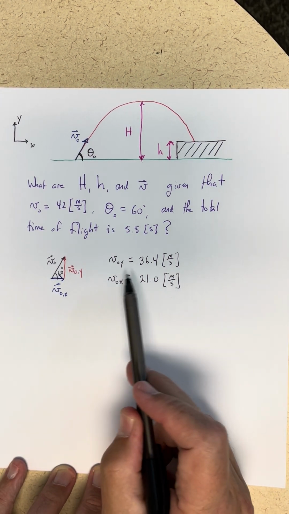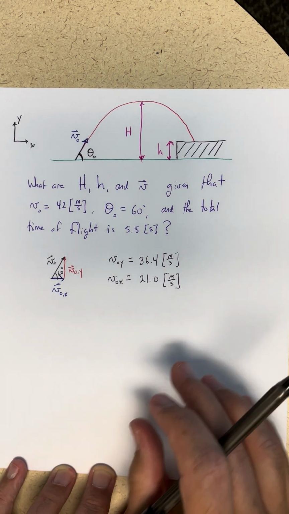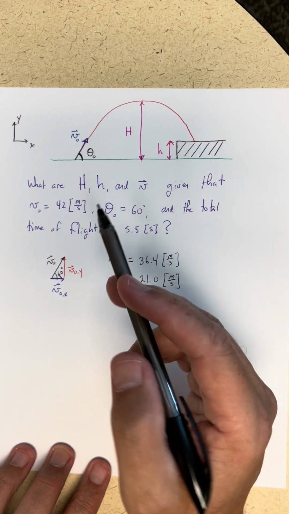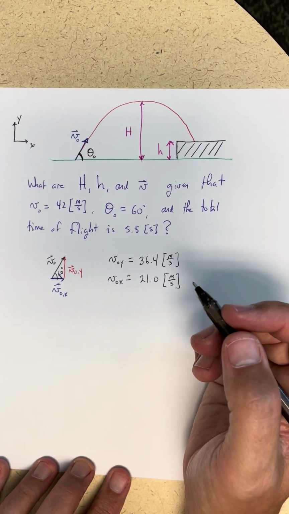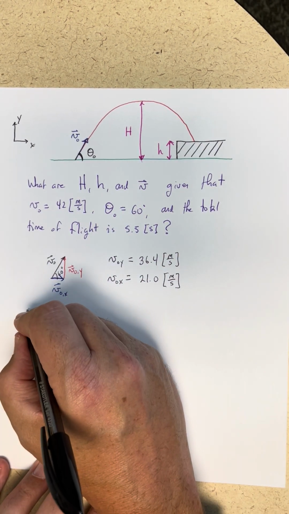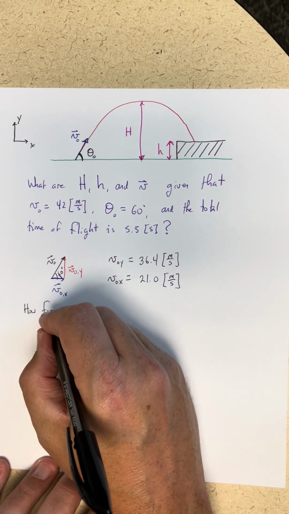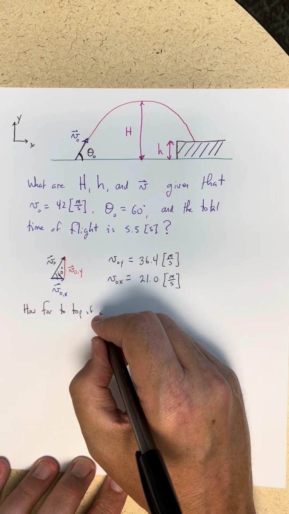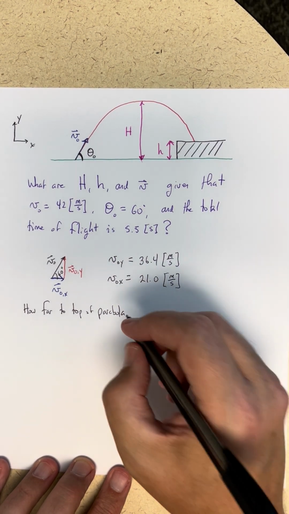That horizontal velocity is not going to change because there's no acceleration left or right. The only acceleration that's happening is due to gravity, so objects are accelerating downwards. And so let's go through and try to solve for these unknowns. So the first thing I want to wrestle with is how far, so we're talking about a distance, how far to the top of the parabola. So what's the height at the apex?